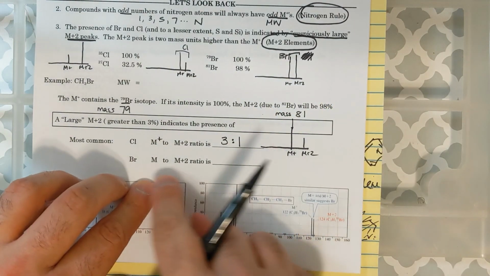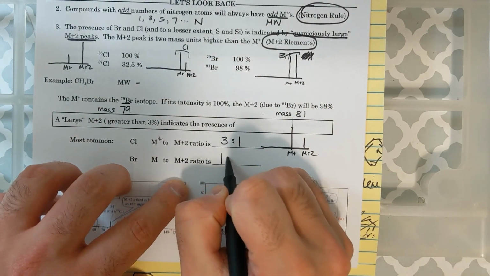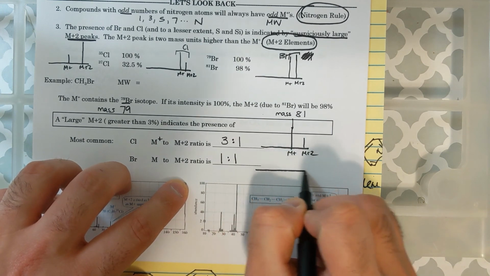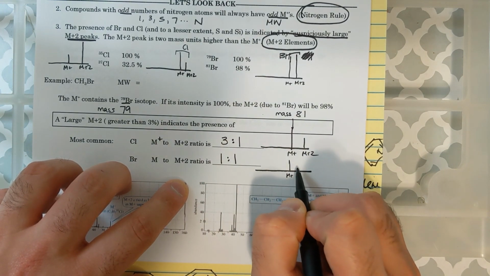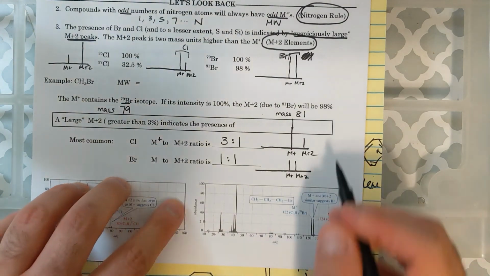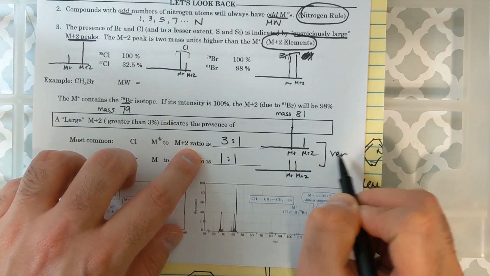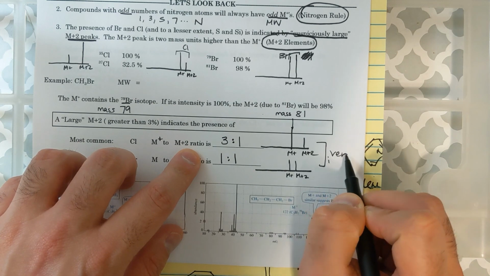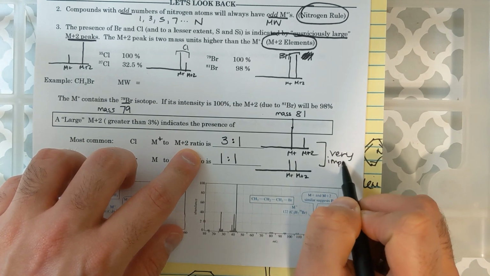And then for bromine, the M to M plus 2 peak is going to be about 1 to 1 in height. So if I have M plus, my M plus 2 peak is going to be about the same size. This is very important.